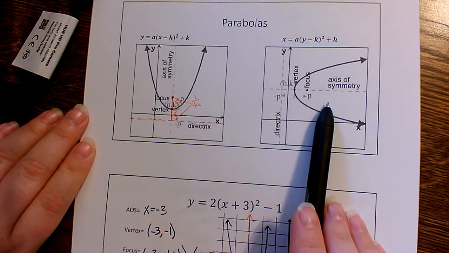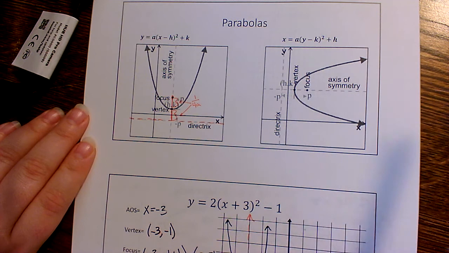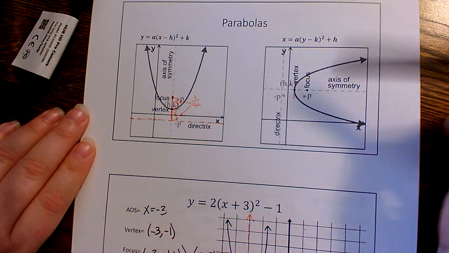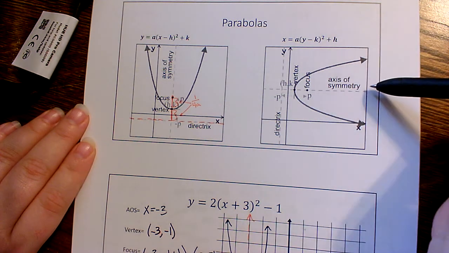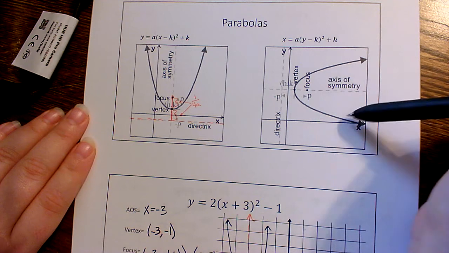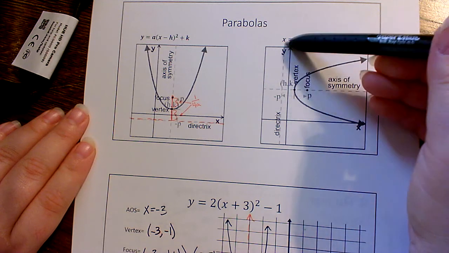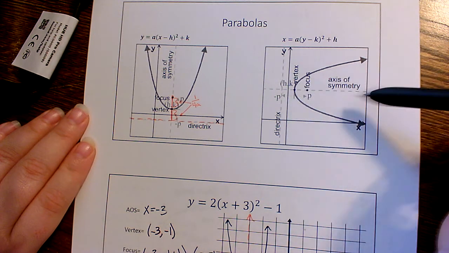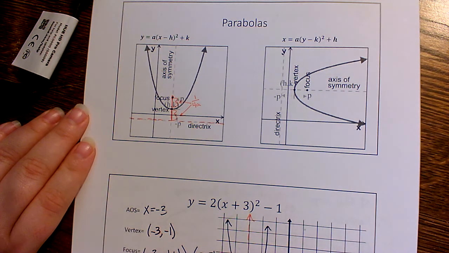And then the horizontal opening ones, side to side here, are the same thing. The axis of symmetry is horizontal. The focus is on that axis of symmetry inside of the U. And the directrix is outside of the U, and it's perpendicular to that axis of symmetry. So it's going vertically this time.